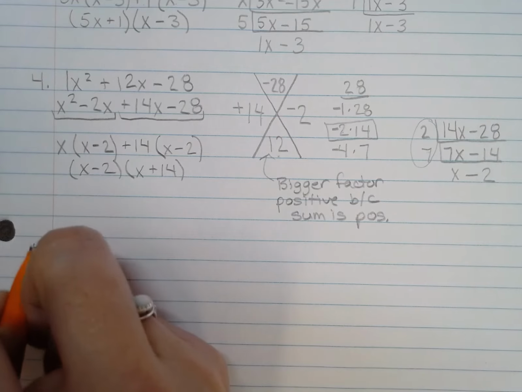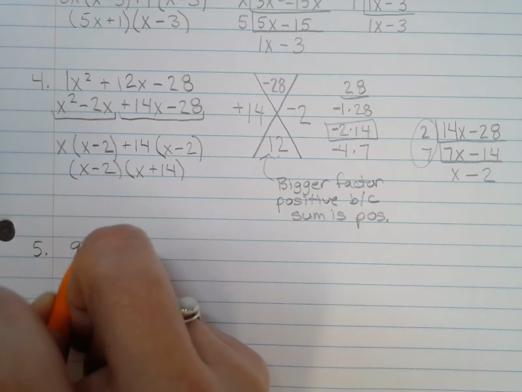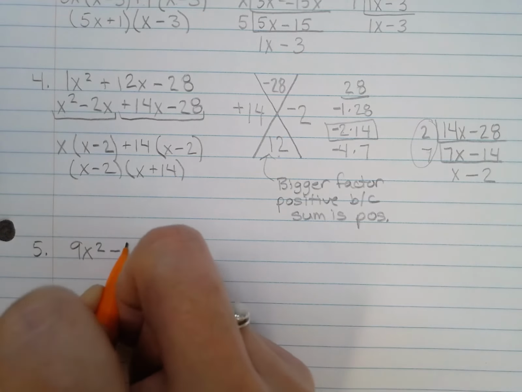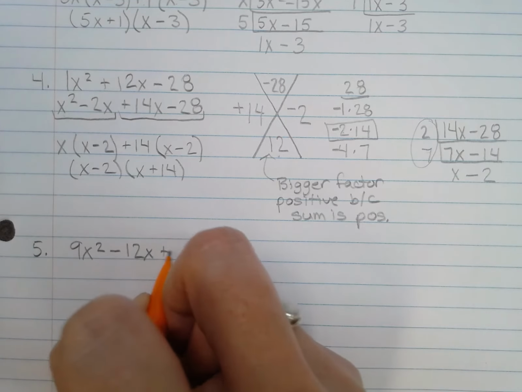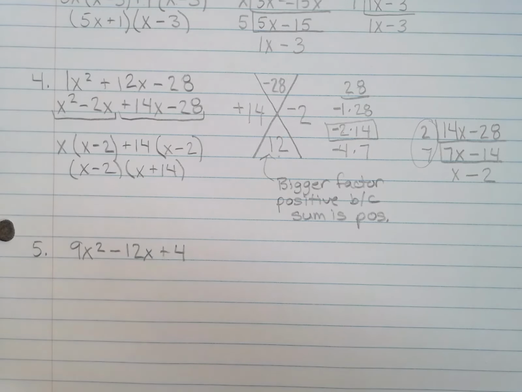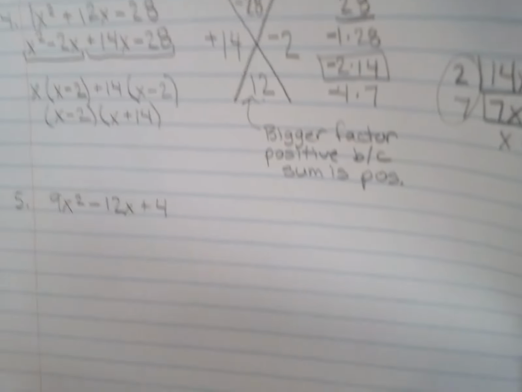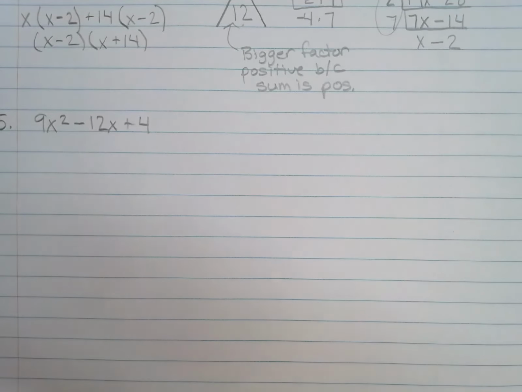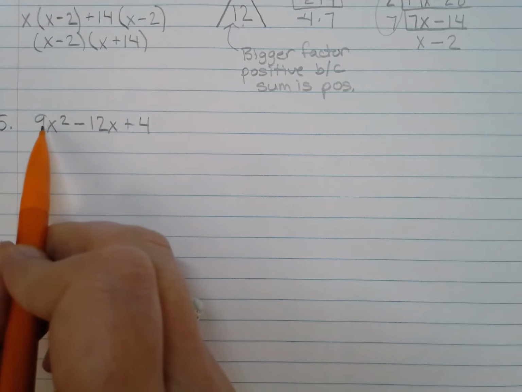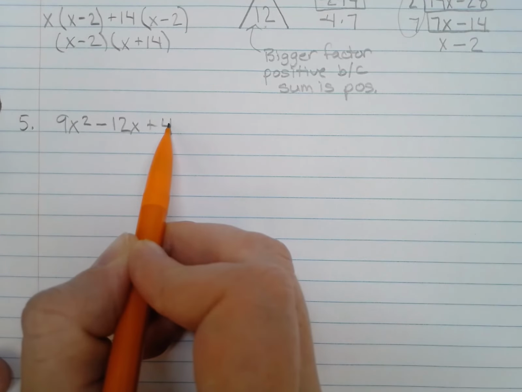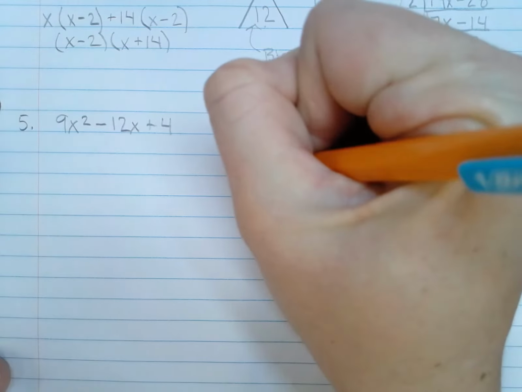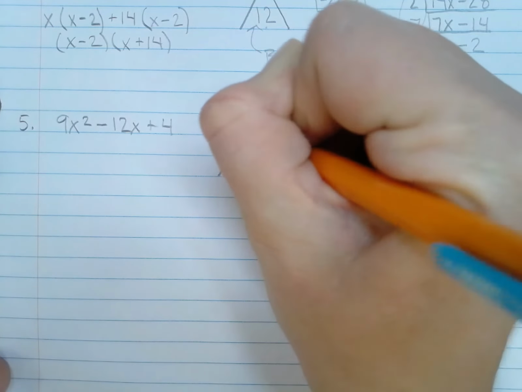Example number 5. We have 9x squared minus 12x plus 4. So these next 3 examples, I will move a little bit faster, but feel free to pause the video and try it on your own. So let's start with our A times our C. So A times C, 9 times 4 gives us a product of 36.